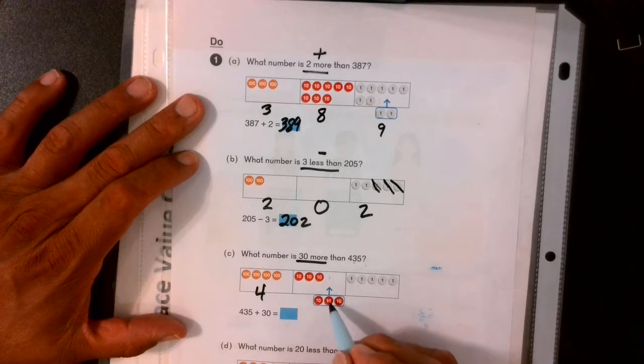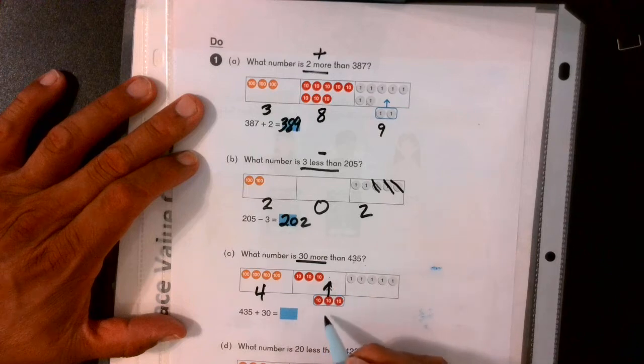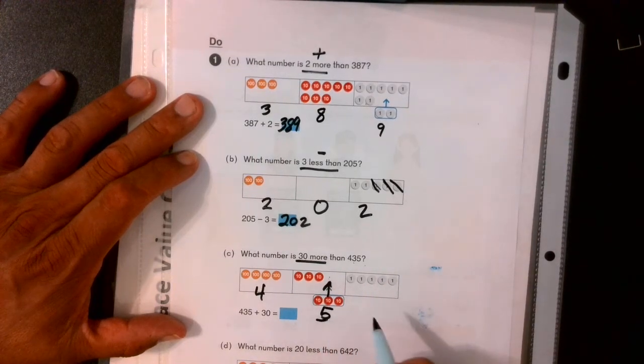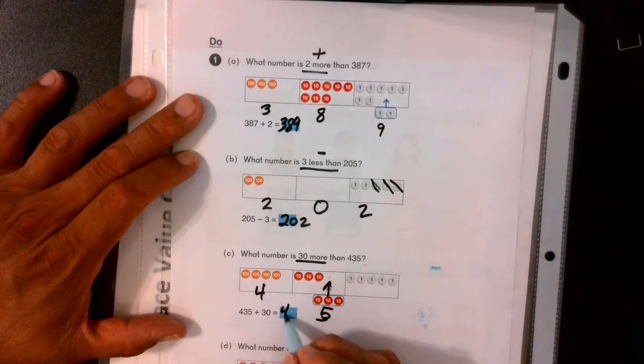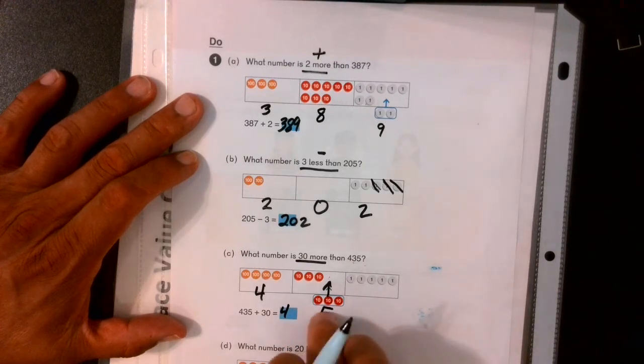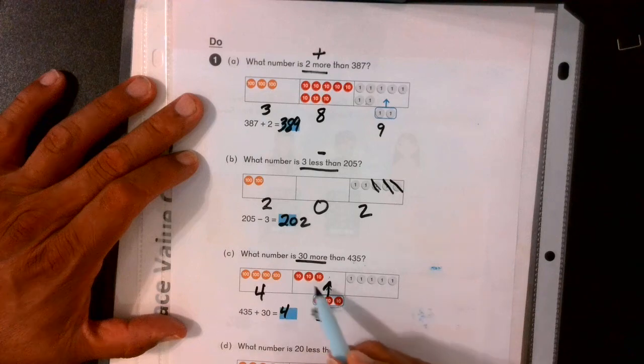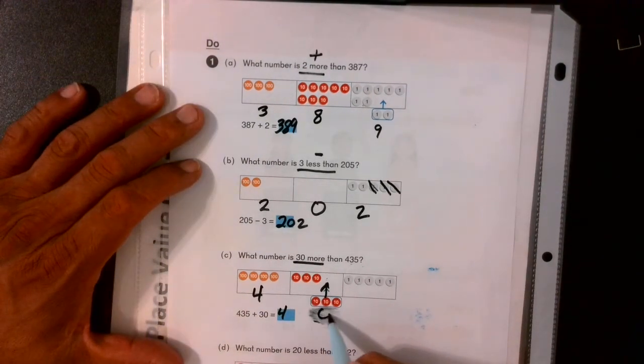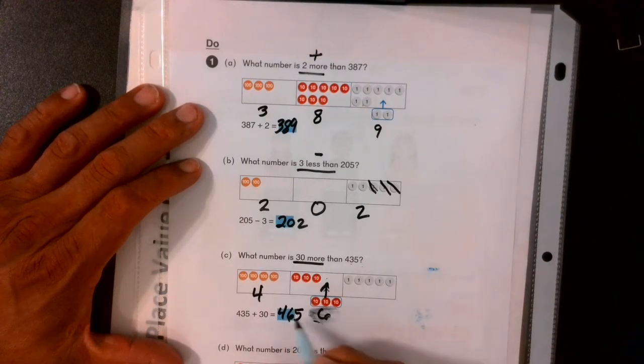So if I add that, put that in here, what do I have now? I have a total of 5. So my answer would be 400. Ooh, excuse me, I can't even add. There's 3 here. Excuse me. And 3 here, so that's a total of 6. So I have 6 tens and 5 ones for a total of 465.